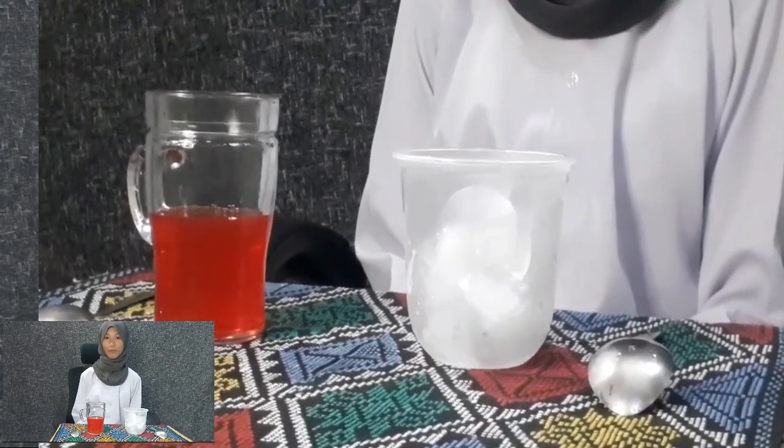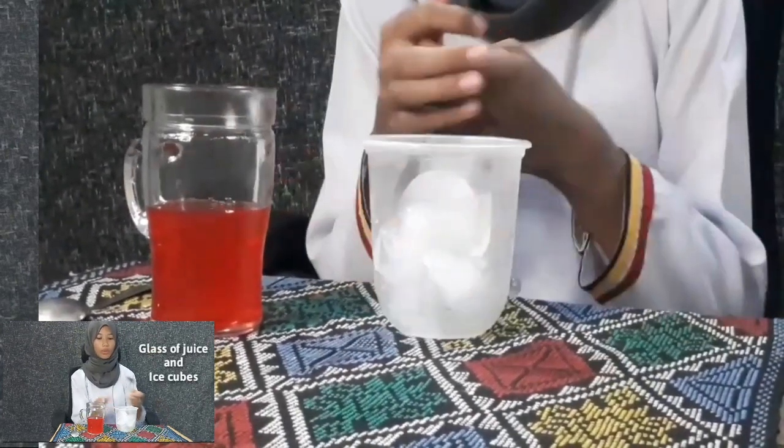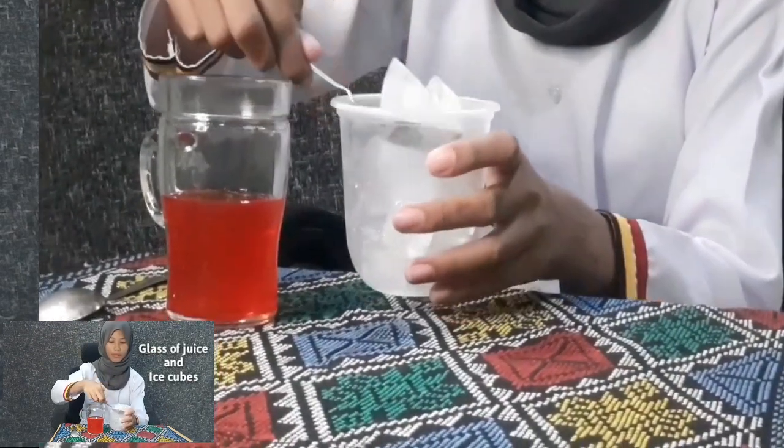Now let's move on to heterogeneous mixture. So what is a heterogeneous mixture? A heterogeneous mixture has a non-uniform composition throughout its mass. We can clearly identify its particles. So over here we have a glass of ice cubes and strawberry juice. So I will combine the two of them.